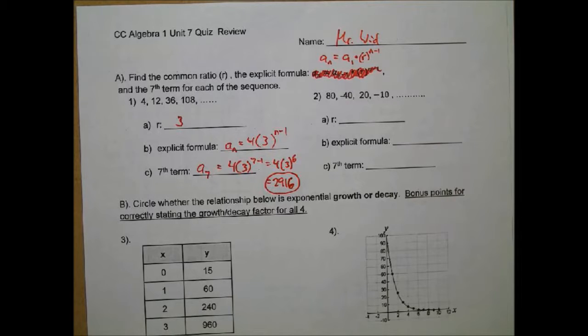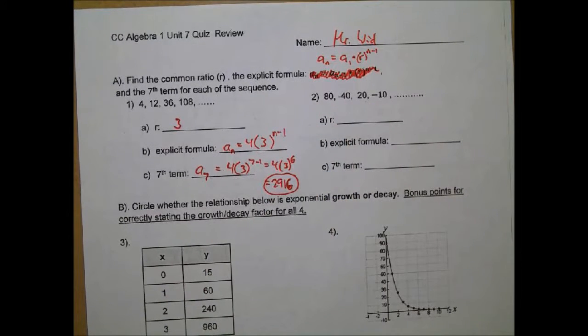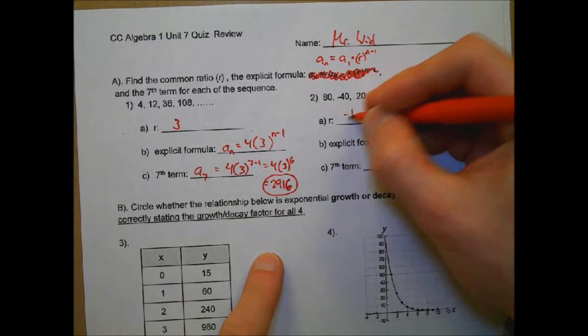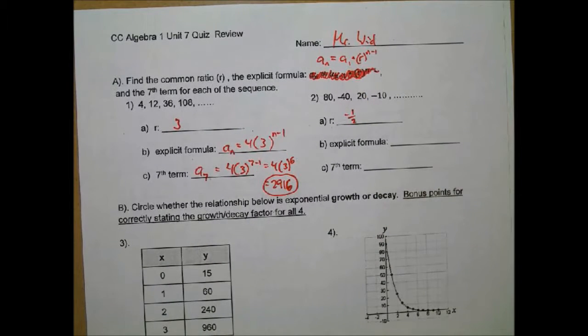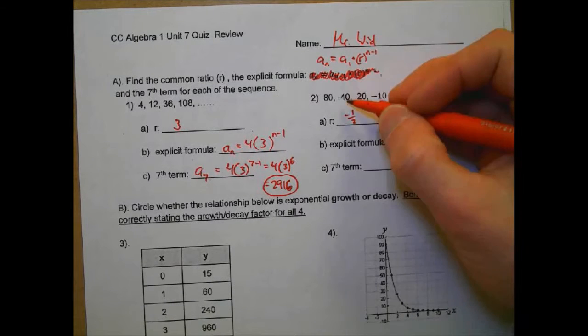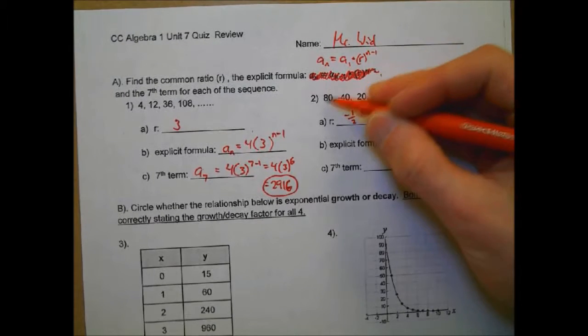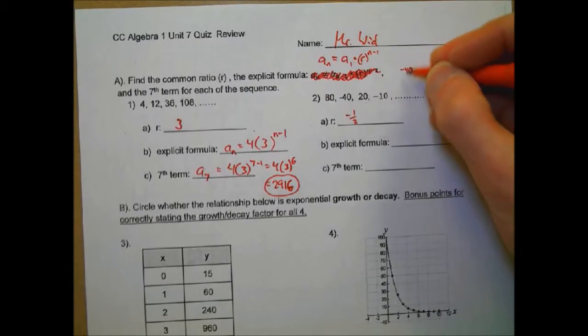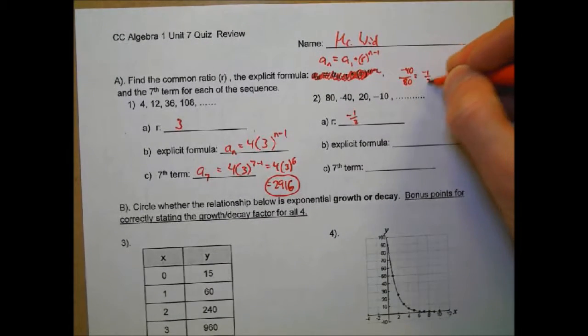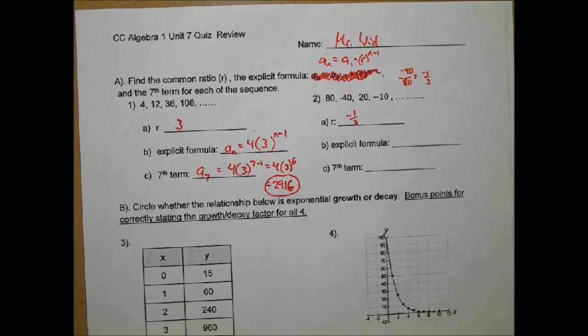For number 2 now, what's our pattern here? What are we multiplying by every time? Negative 0.5. We're cutting it in half. We're dividing by 2, but we're multiplying by negative 1/2. If you are ever unsure, take your second term and divide it by your first term. So negative 40 divided by 80 simplifies to negative 1/2. Just take your second term, divide by your first term. That gives you your common ratio.